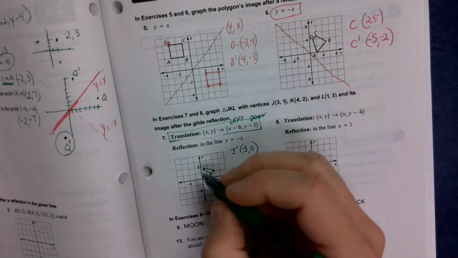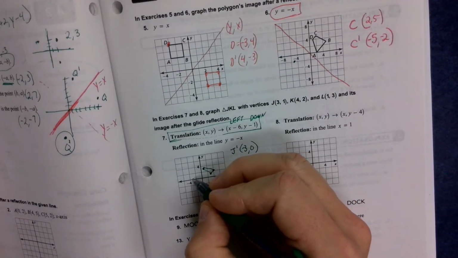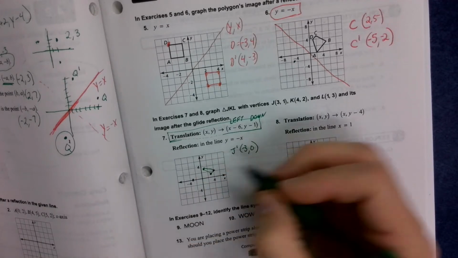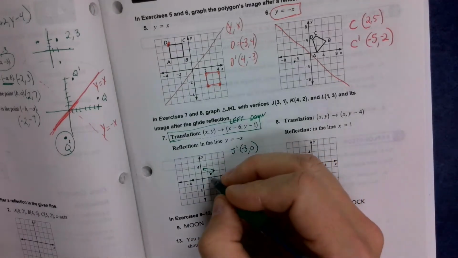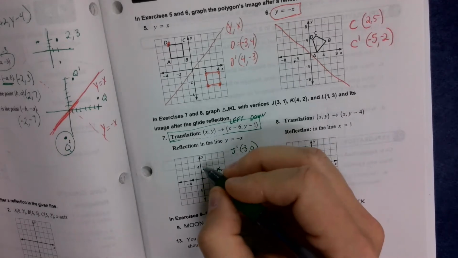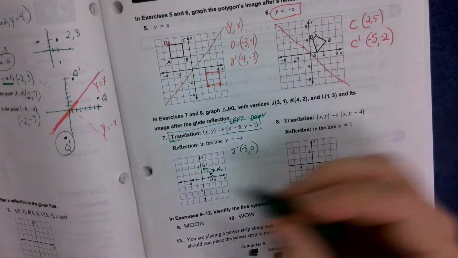-3, 0. That's going to be right there. Remember, that's what this point was before. Now it's new images right there. In fact, I'll go ahead and put that on there. So there's J, and then this one was K, and then this one was L. So there's my new one.